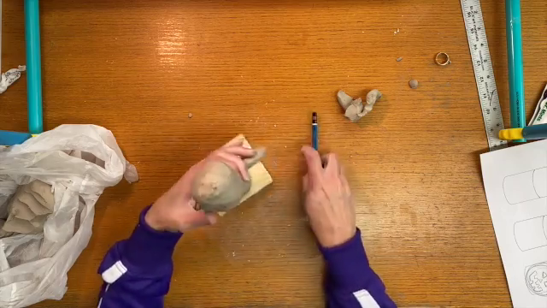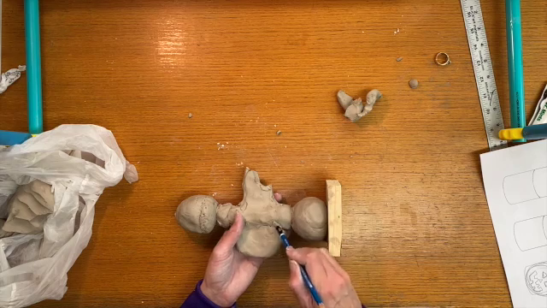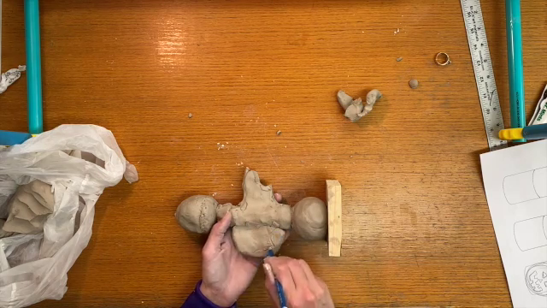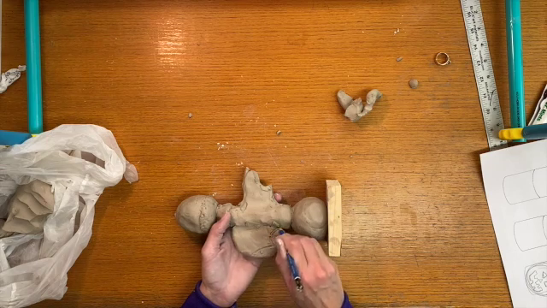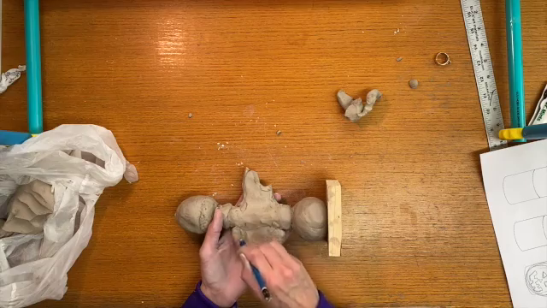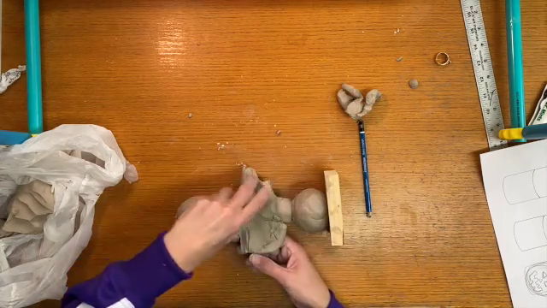Come over here and do this one. So I made up one, two, so one, two, and this one comes out this way somewhere. So I'm just taking a little bit of that off.